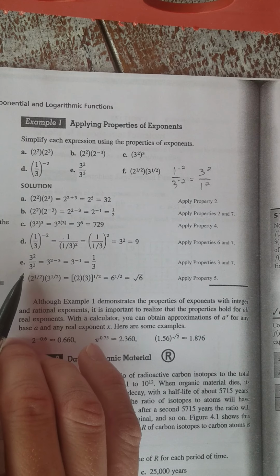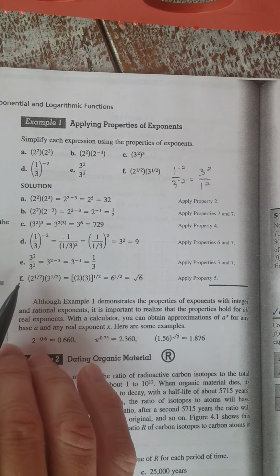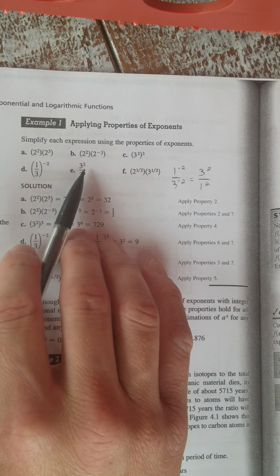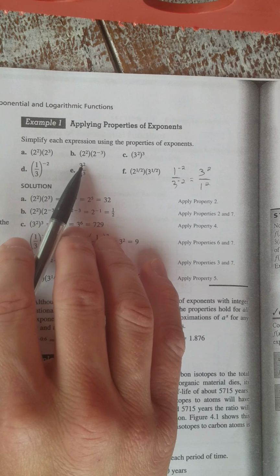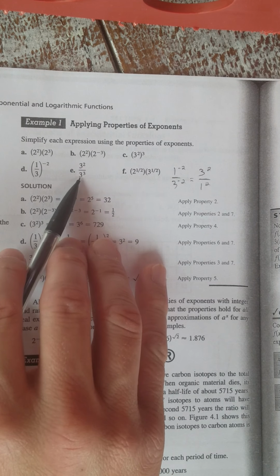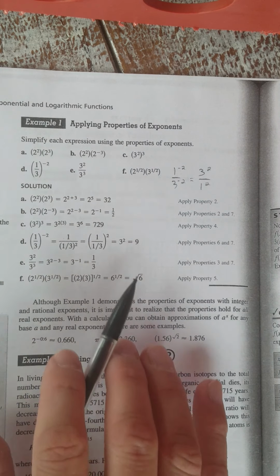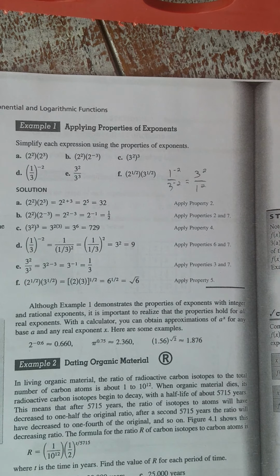Kind of the same thing for part E. I don't really like the way they explain it. I would just say it's 3 squared over 3 cubed. The 2 3's on top cancel 2 of the 3's on bottom, leaving me with 1 3 on the bottom, or 1/3. Okay?